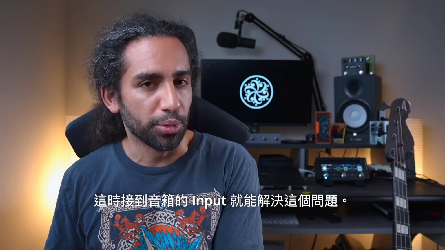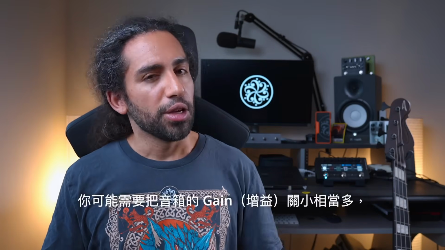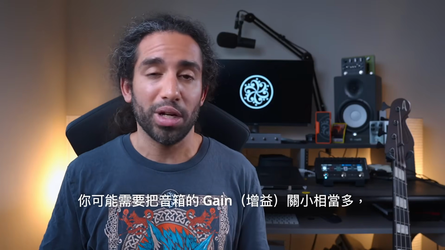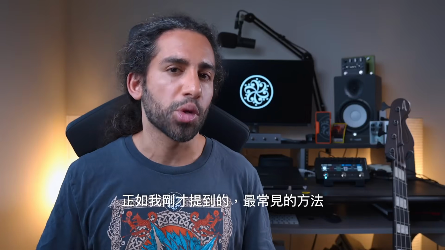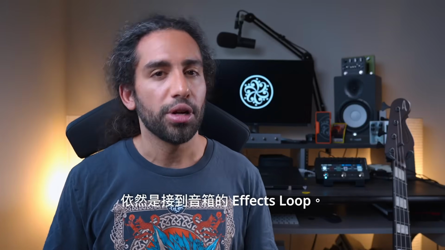However, I've run into situations where I would have liked to have some EQ control of the amp on stage just to adjust some frequencies, because maybe the sound was too muddy on stage or not clear enough, and going into the input solves that. You might need to turn the gain quite a bit down depending on how you've set up your amp on your preset, but that's just an option. And as I mentioned, the most common method is going into the effects loop of the amp.